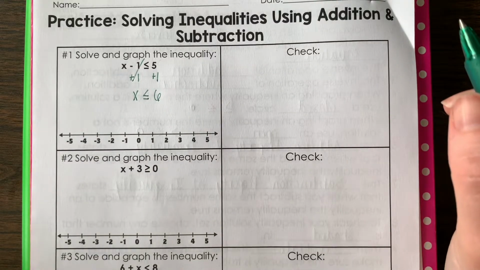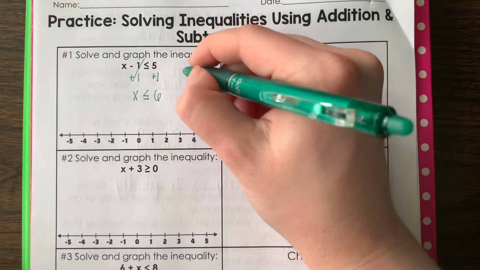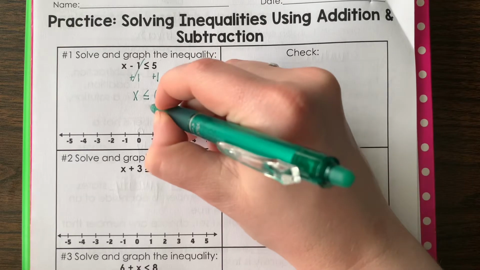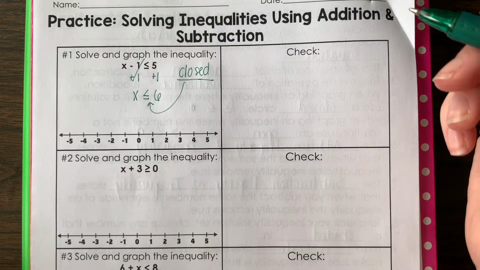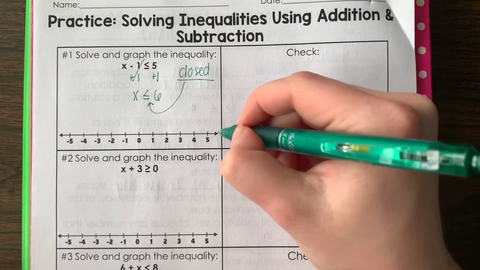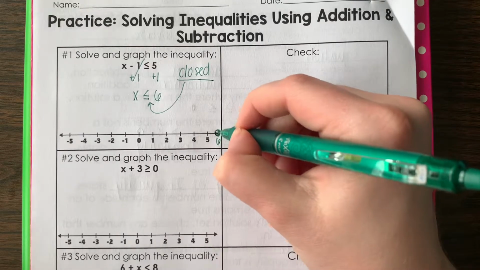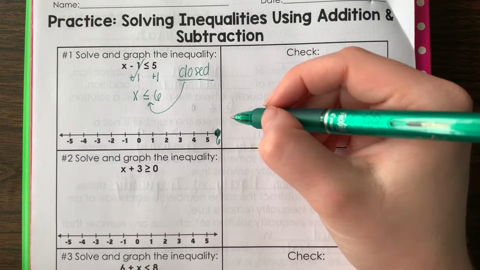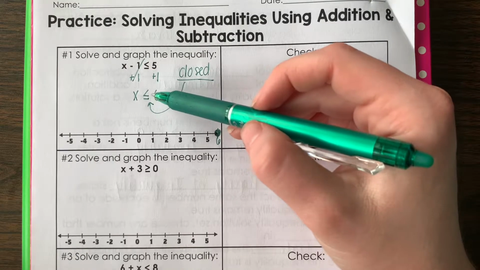All right, so are we gonna have an open or closed circle? It is going to be closed this time, and it's because we now have that equal to portion in the inequality. Well, if I look at my number line, I don't have the number 6. Well, let's just extend it, and here would be 6 right here. And then now we know we're going to have a closed circle on the number 6. Okay, so we're saying that it can be less than or equal to 6.